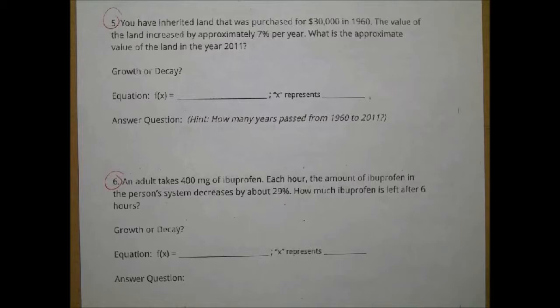Close. 7% is not 0.7. It's going to be 0.07. Put the x for this one, and then you put this one down here, and the x there. Same thing here. But that's okay for now, just to make sure you put everything in the right spot.